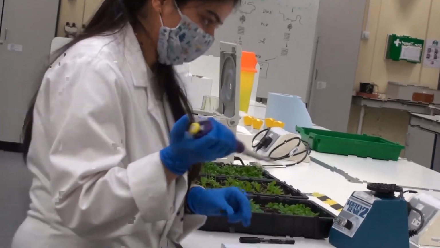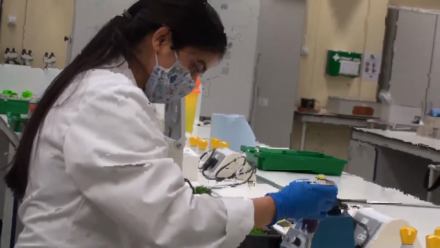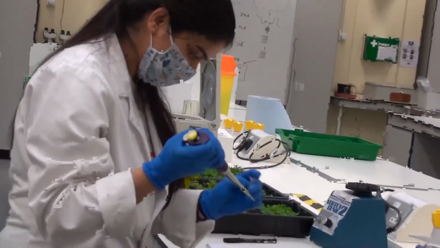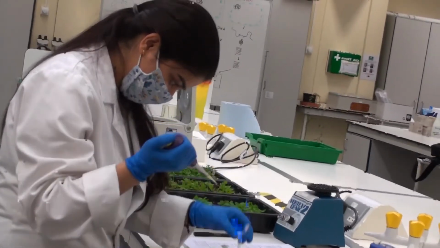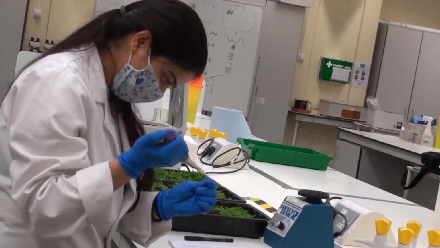Similarly, we do for the second genotype in the set, which is phytochrome B. Two microliter in each tube.